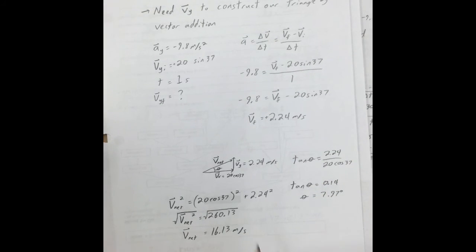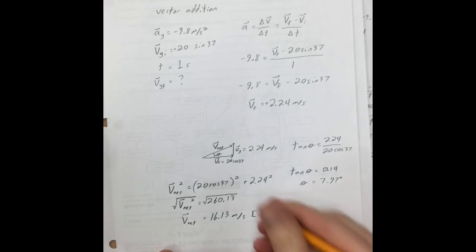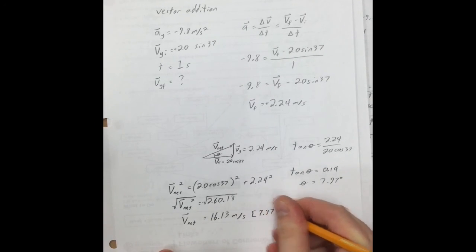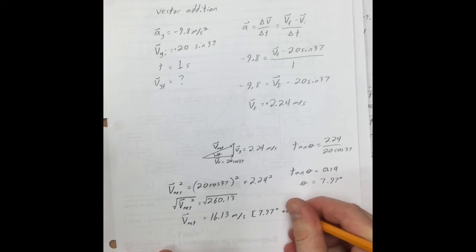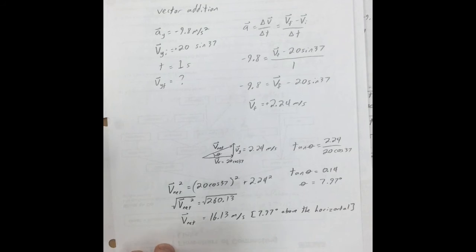So our overall velocity, magnitude and direction included, is 16.13 meters per second, 7.97 degrees above the horizontal. That is the overall velocity of the ball at that time.